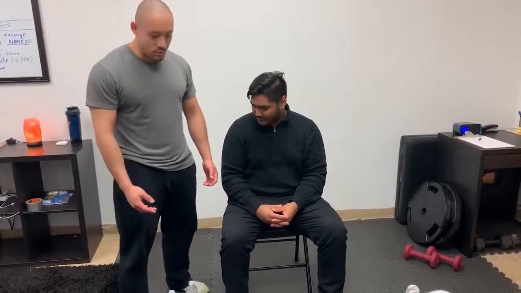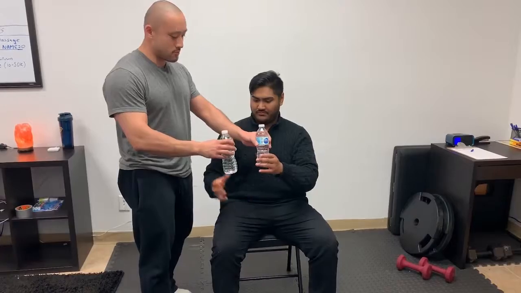So I'm going to show Sashi here a series of exercises you could do for your shoulders, just to bring that posture back. This is something you could do at the office while you're sitting on the chair. You could grab something very light like a bottle or 2 bottles. It doesn't matter, you could do one set at a time if you only have one. So we'll do 2 this time.